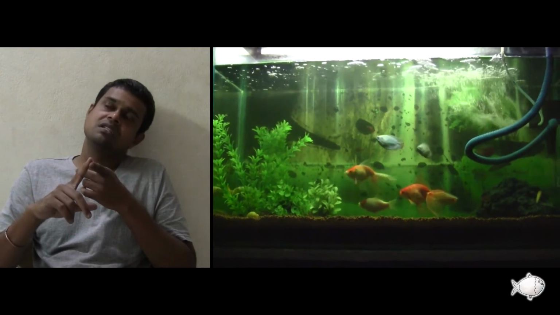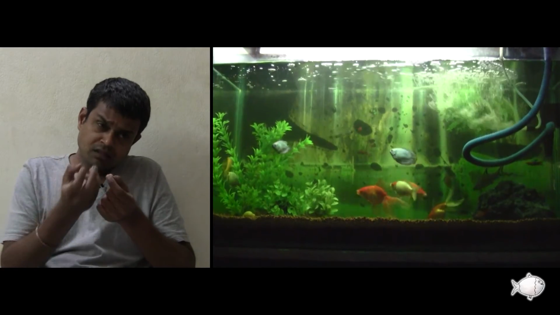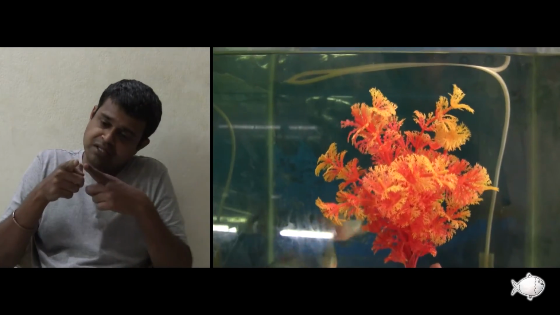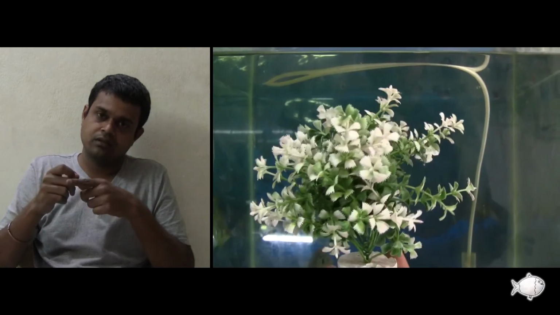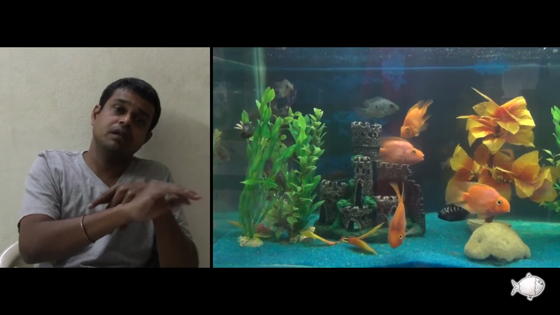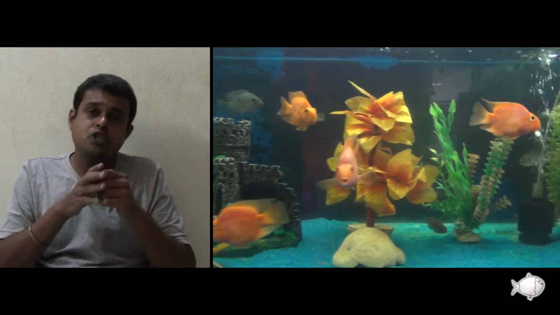And one of the major disadvantages is that some types of artificial plants are a bit sharp at the edges of the leaves, so when fish play or roam in between them, there are chances of fish being injured by those artificial plants.